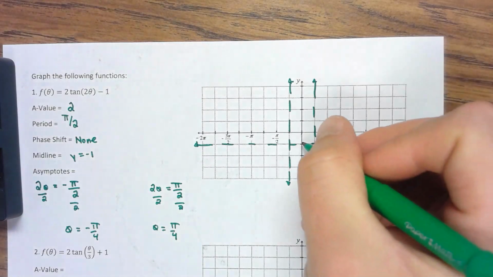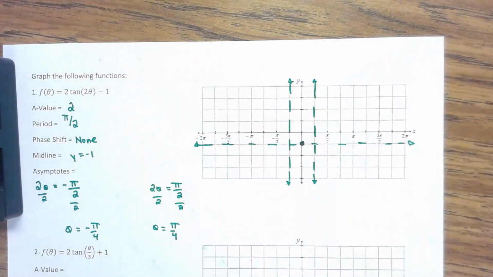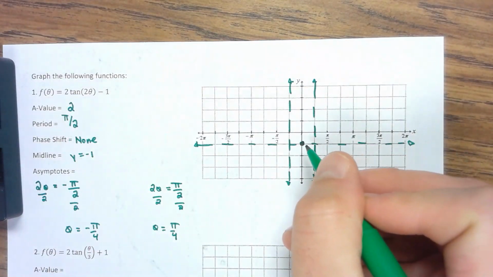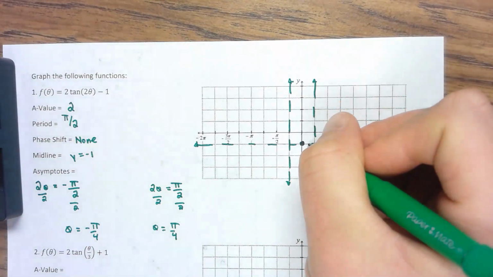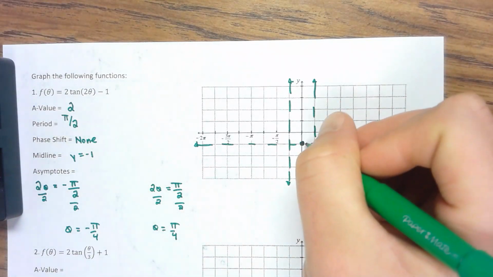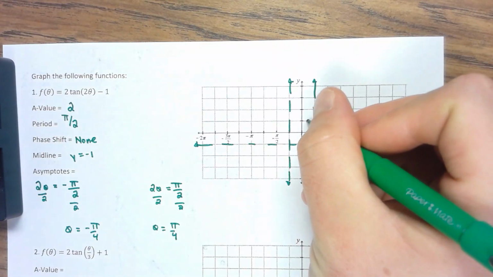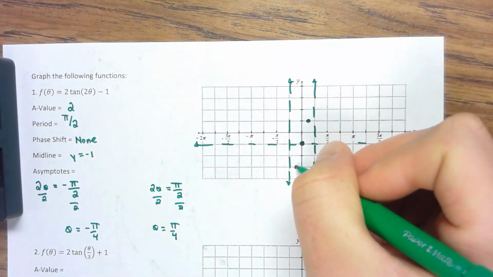I'm going to put a dot on the midline, halfway in between my asymptotes, and then we're going to use the a value at the quarter marks, which is halfway in between the midline point and the asymptote. So if I go right by a quarter, or right halfway in between the midline and the asymptote, I'm going to go up by the amplitude or the a value, which is 2, and then the left quarter down by the a value.